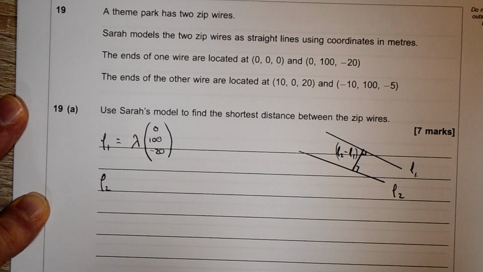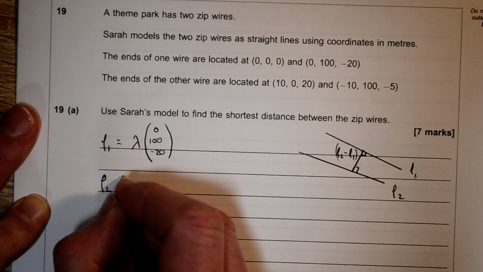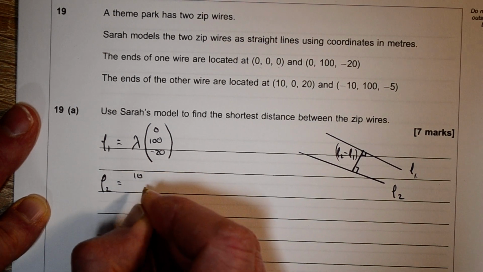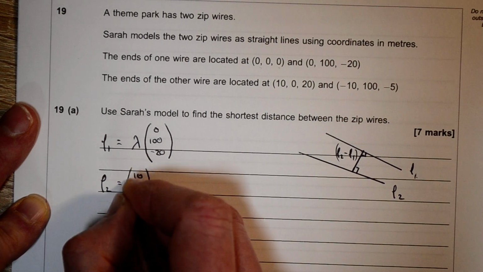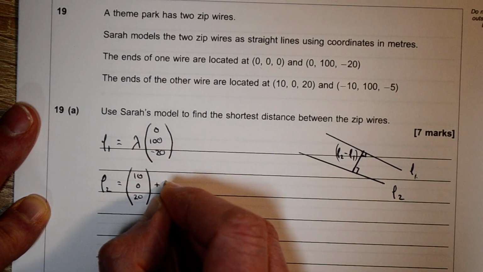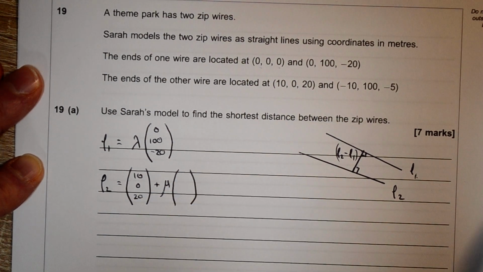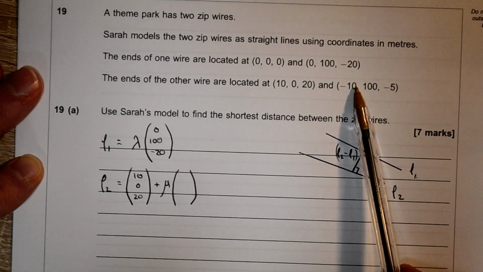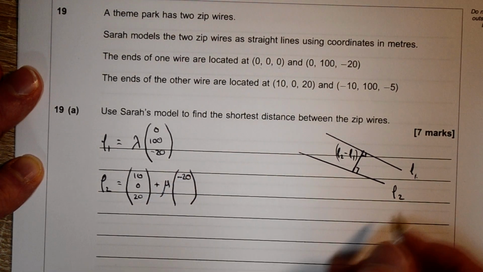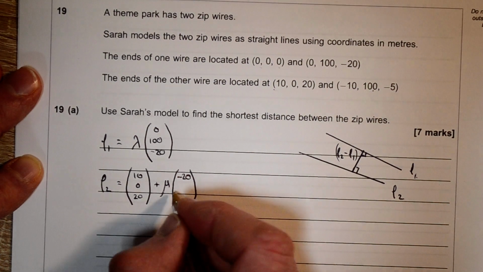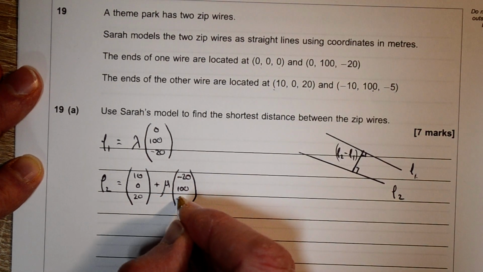For line 2, let's take a position vector on the line, that'll do nicely, and then a constant times the difference between them. So we can do minus 10 take away 10, 100 take away 0, and minus 5 take away 20.